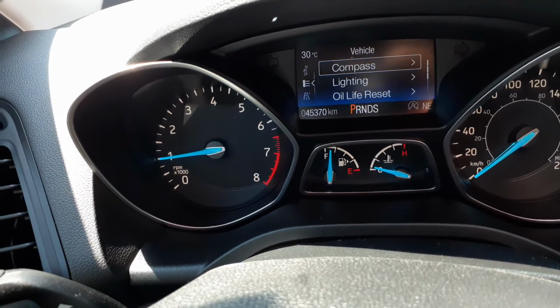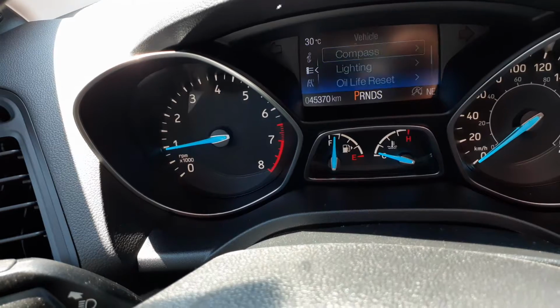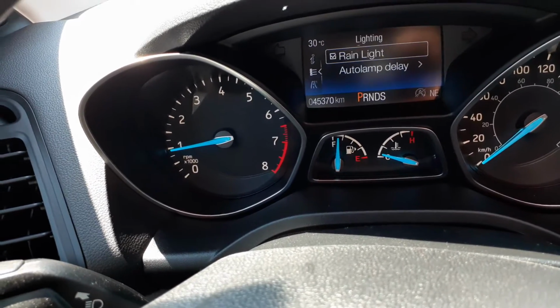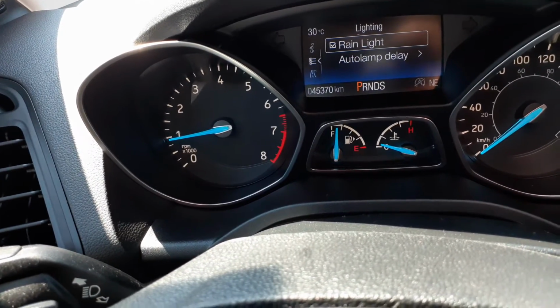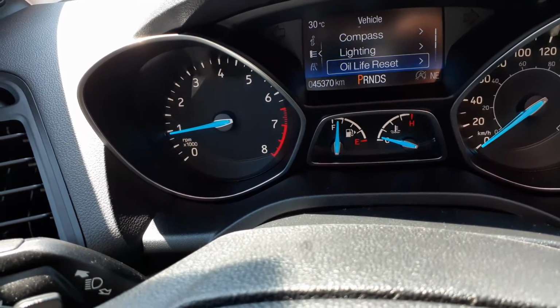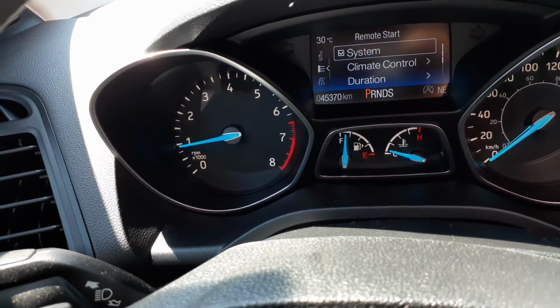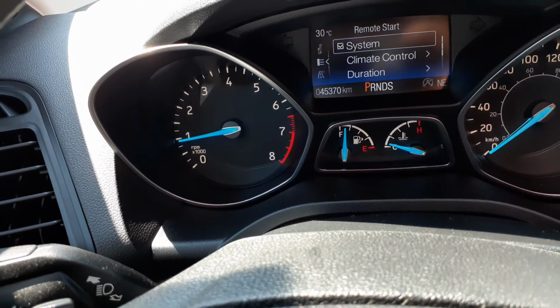Under vehicle, we've got your compass. Do you want it on or off? So it's on for display. Lighting, rain light, auto lamp delay, how long you want the lights to stay on after it shuts off, your oil life reset, and remote start, as in what happens and how long it stays on.